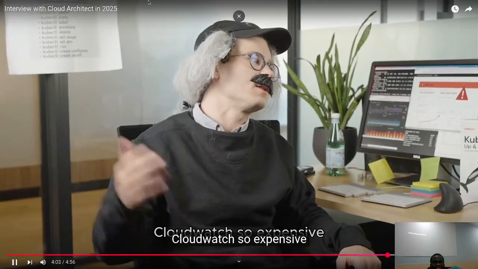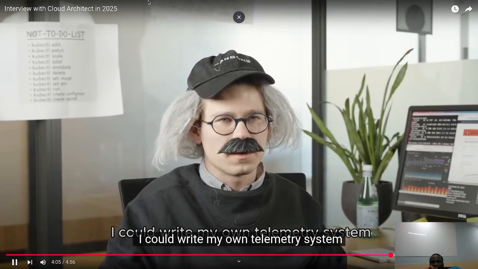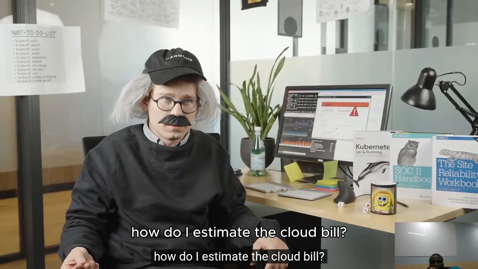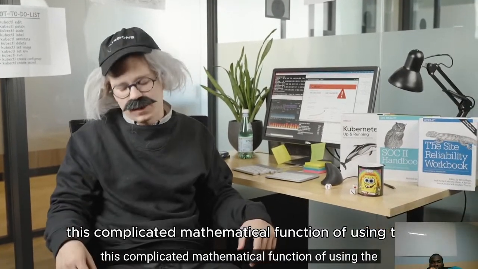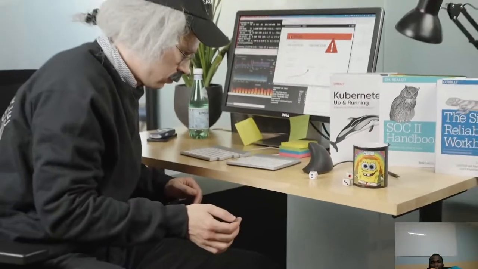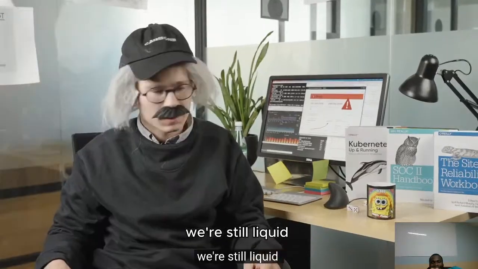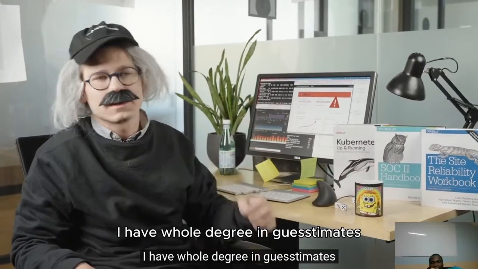Cloud was so expensive, I could write my own telemetry system. How do I estimate the cloud bill? This complicated mathematical function of using the, we're still liquid. I have a whole degree in guesstimates.